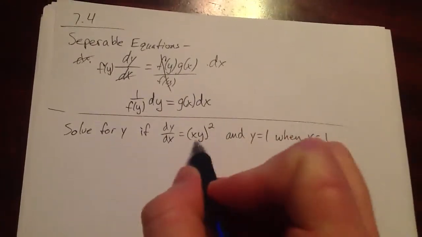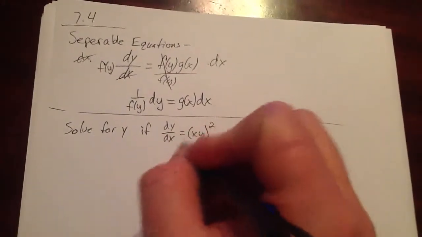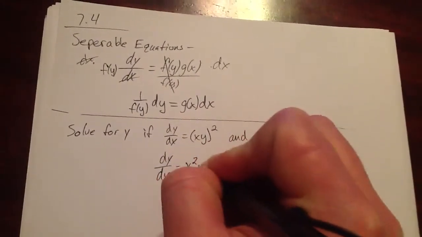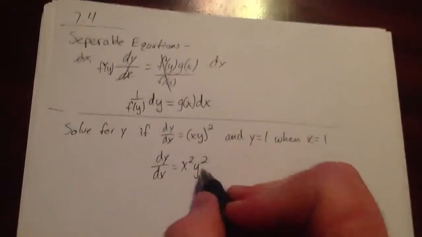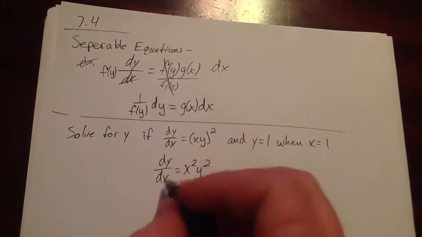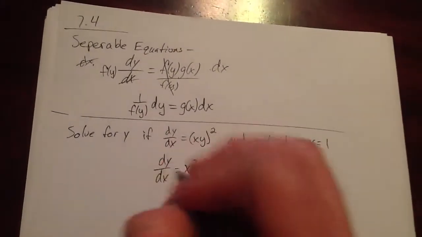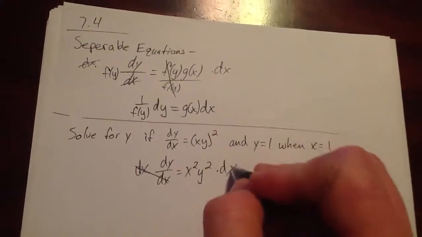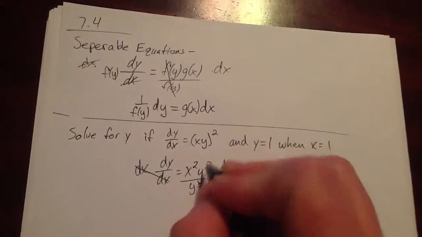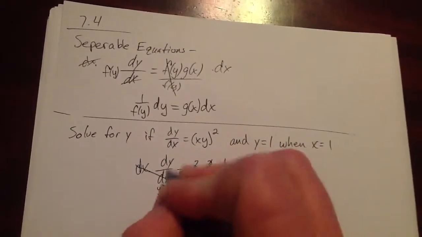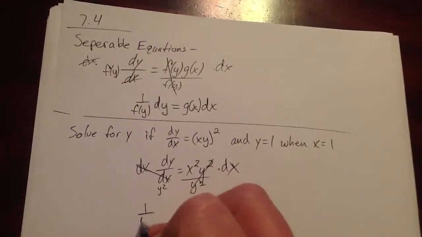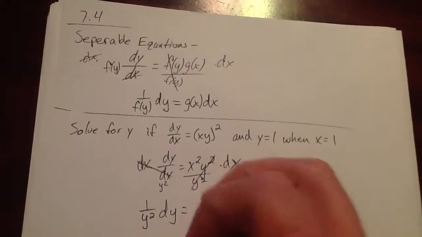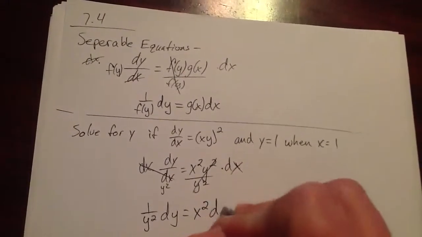In order to do that, I'm not going to square root or anything. I'm going to change this to just x squared, y squared. Now I'll divide by y squared to get it over there, and multiply by dx to get it over there. So I guess I can show a little work here. Multiply by dx, divide by y squared. So over on this side I'll have 1 over y squared dy equals x squared dx.